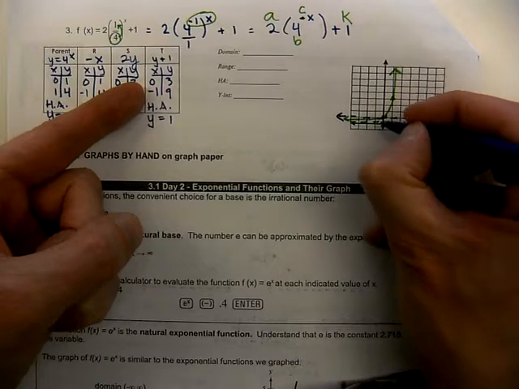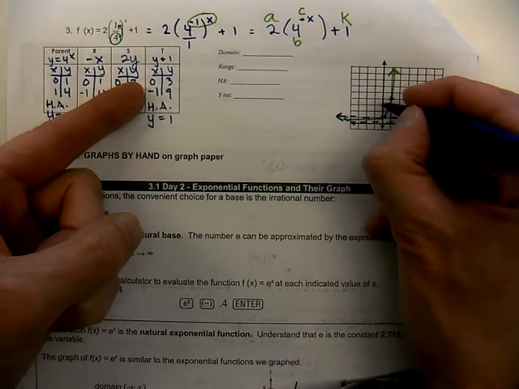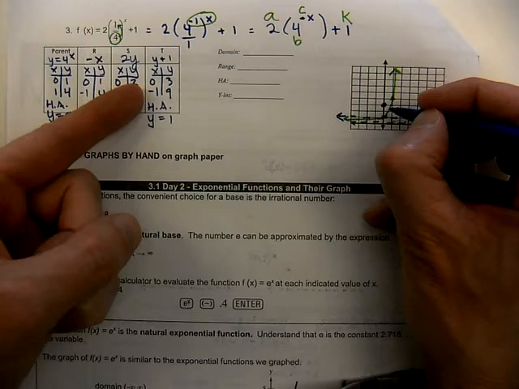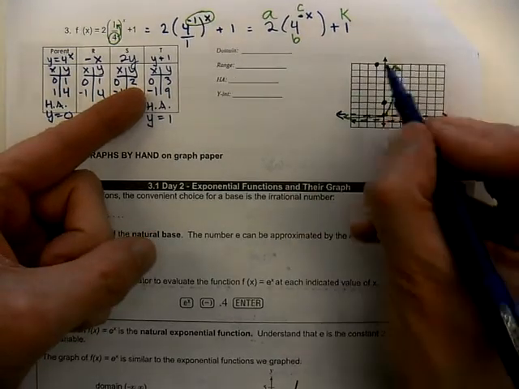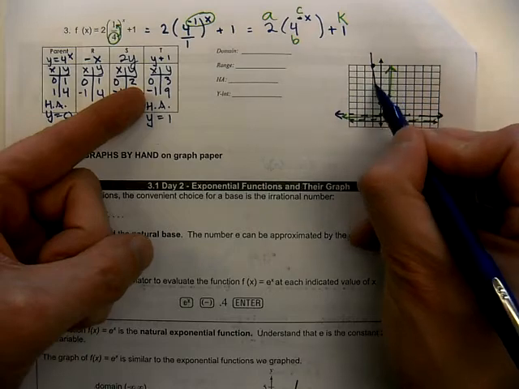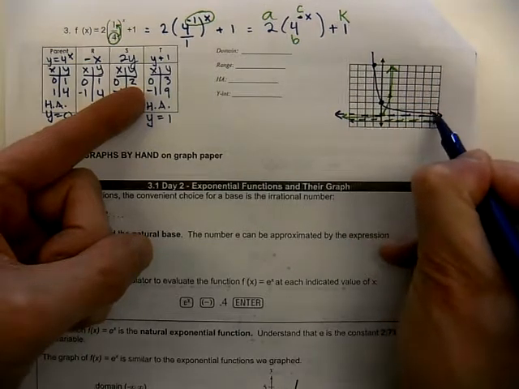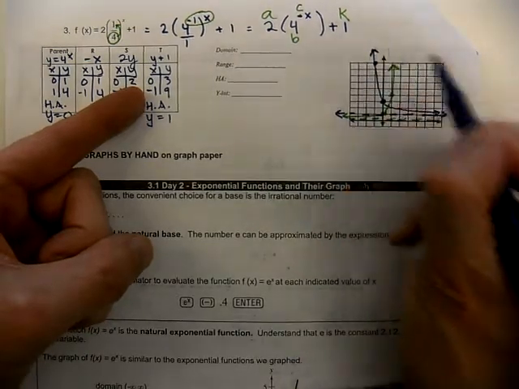Zero, 3. Again, we do have a y-intercept in this case, and then (-1, 9). Again, we see that reflection occurring across that y-axis. There it is. There's your result.